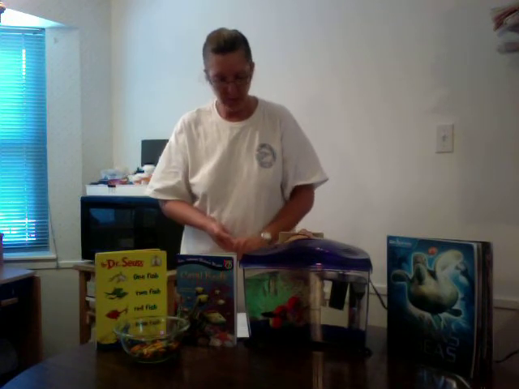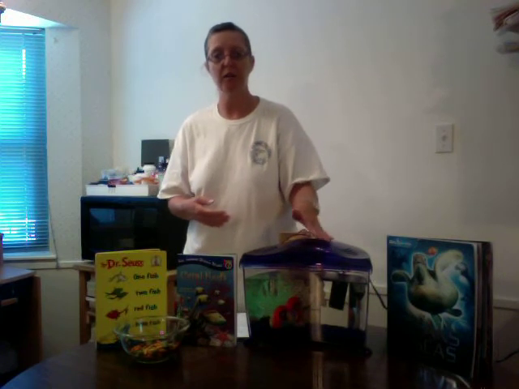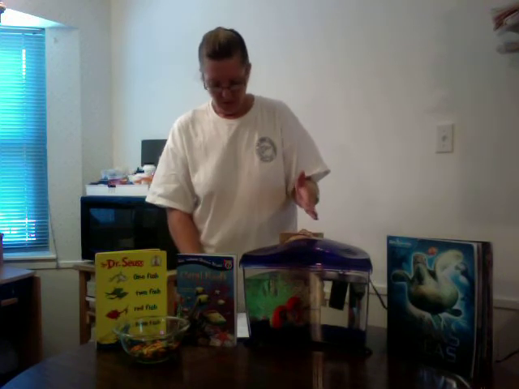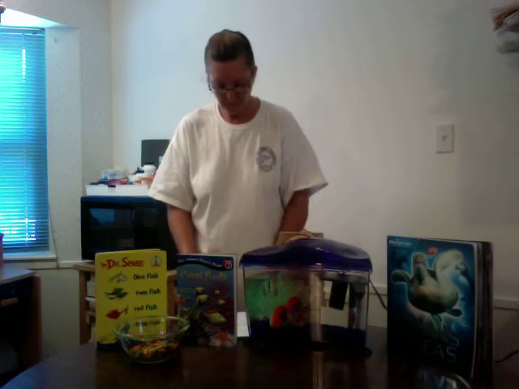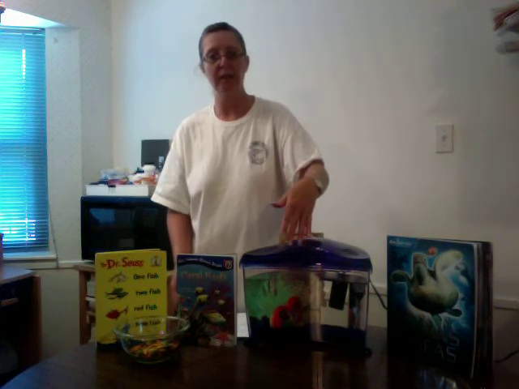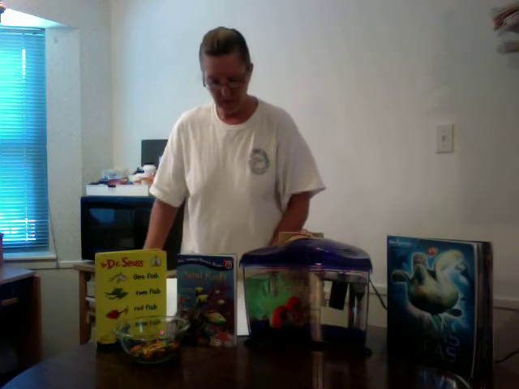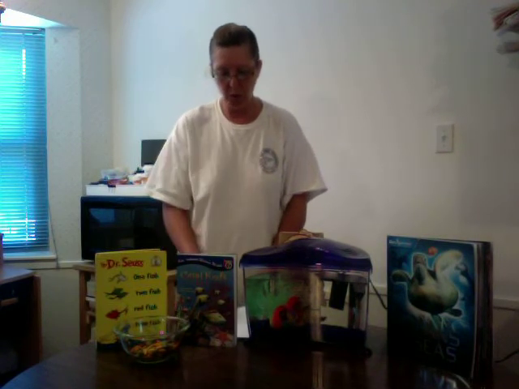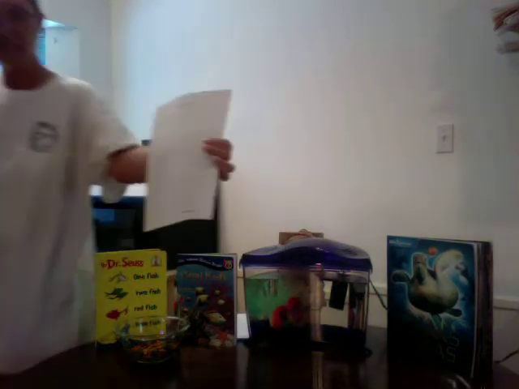And what I expect them to do also, again, we'll have a class fish, and they'll be responsible for helping take care of the fish as a way of figuring out what the fish needs to live. And the organisms, how they resemble other fish, other betas, what the colors are, and this is also part of the goldfish.